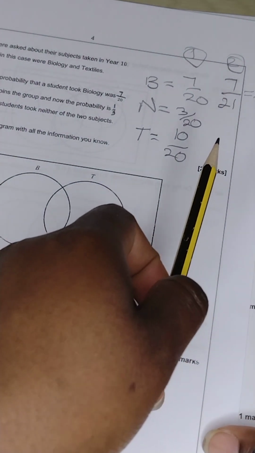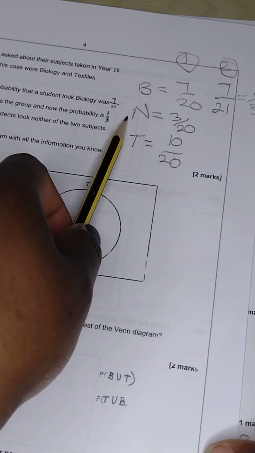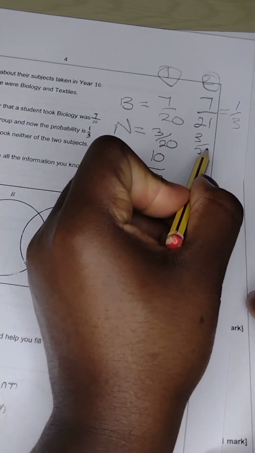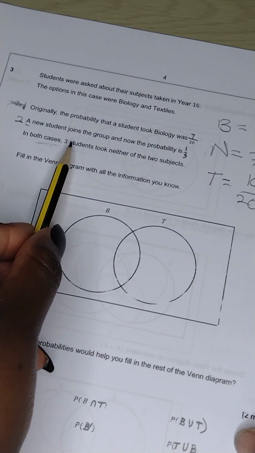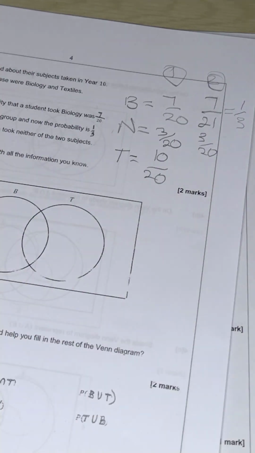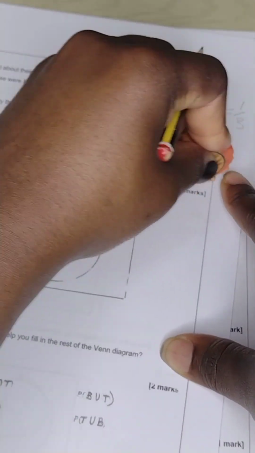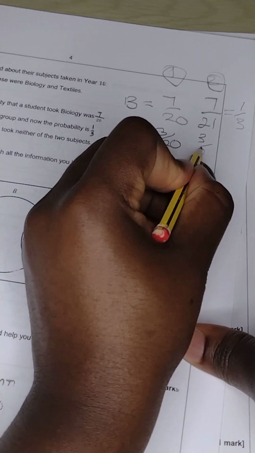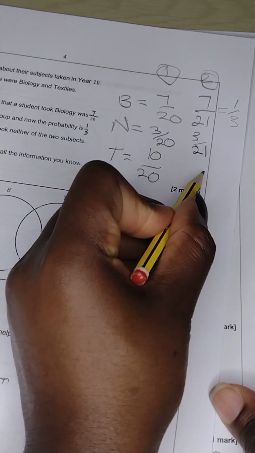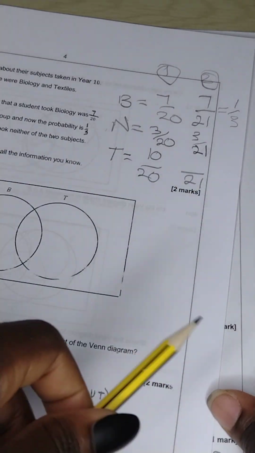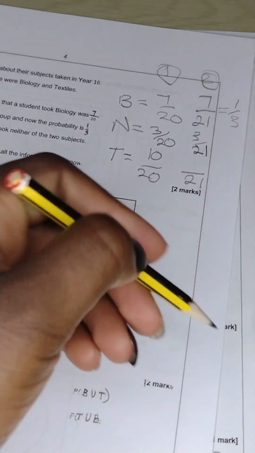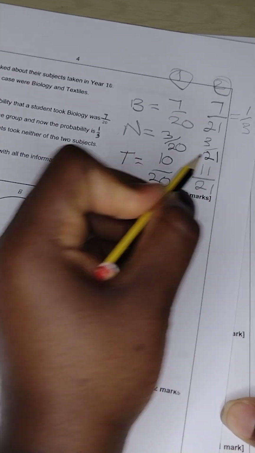Now if we work with that in both cases, so this still hasn't changed, right? Out of 21, because it said in both cases, that did not change. In both cases, 3 students took neither of the 2 subjects. So in fact that should be 3 out of 21, because we now have 21 students. Okay, now down here we know we now have 21 students, so we need to make that up to be 21. So 7 plus 3 is 10, plus 11 to give us 21.